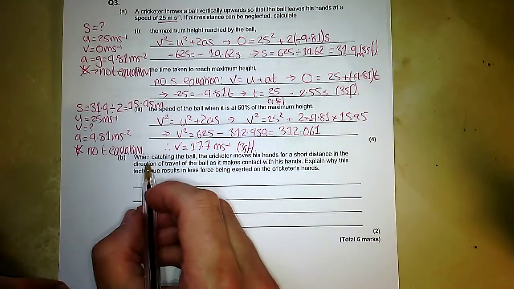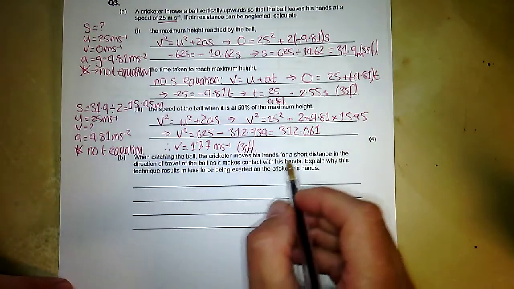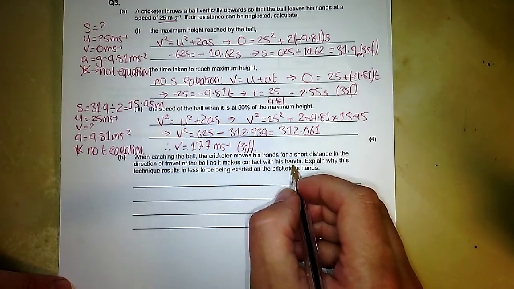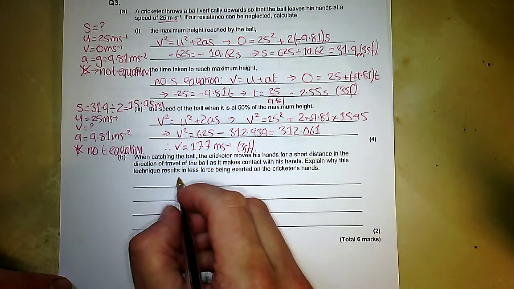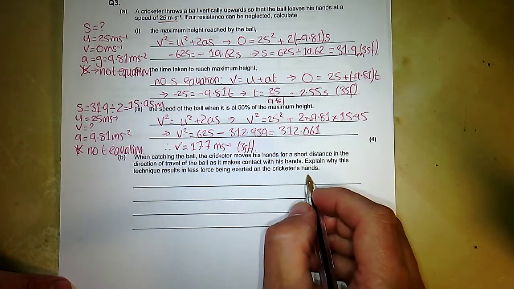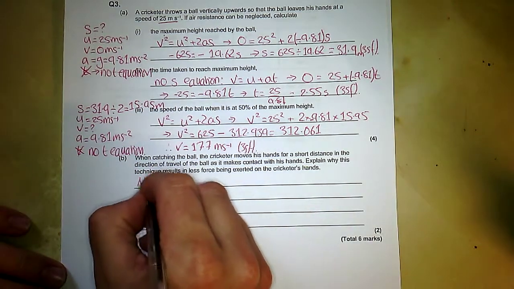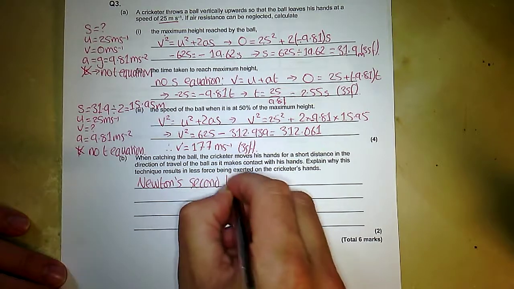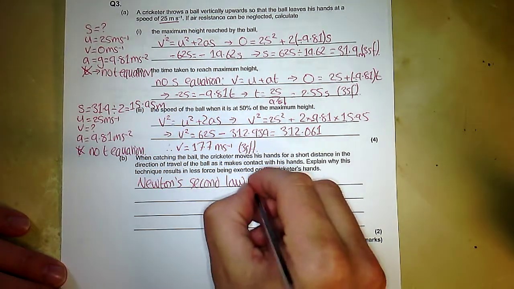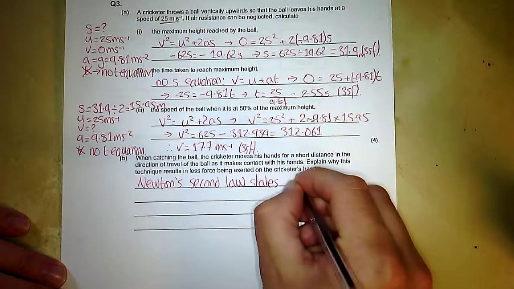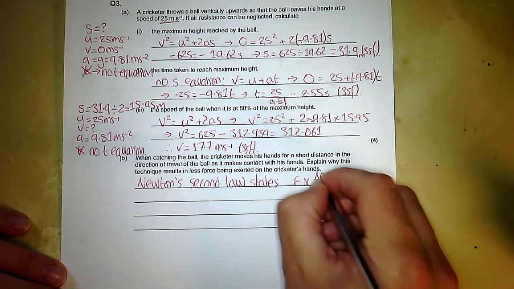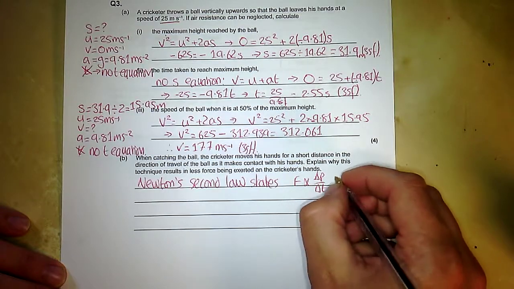Part B. When catching the ball, the cricketer moves his hands for a short distance in the direction of travel of the ball as it makes contact with his hands. Explain why this technique results in less force being exerted on the cricketer's hands. Newton's second law states force is proportional to change in momentum over change in time.